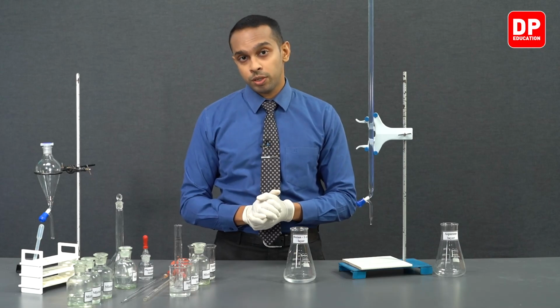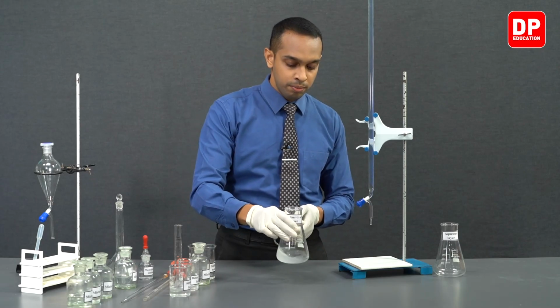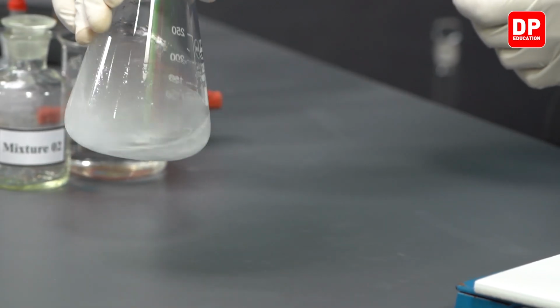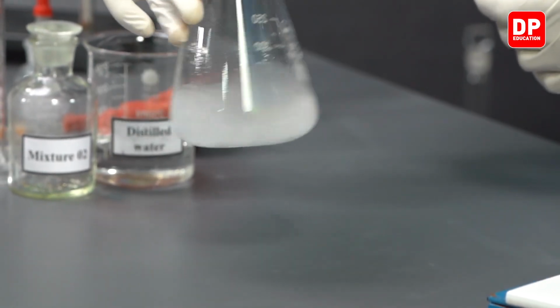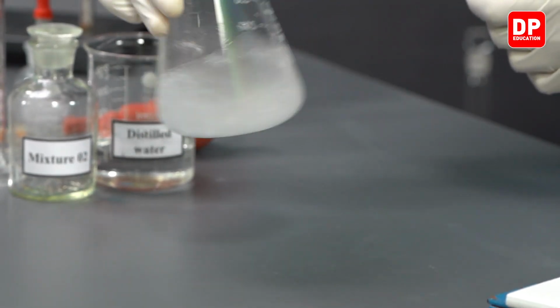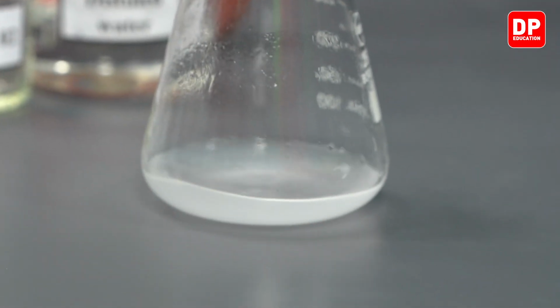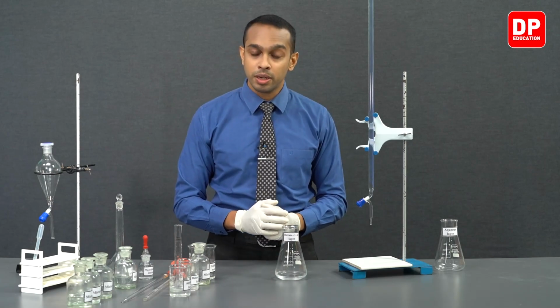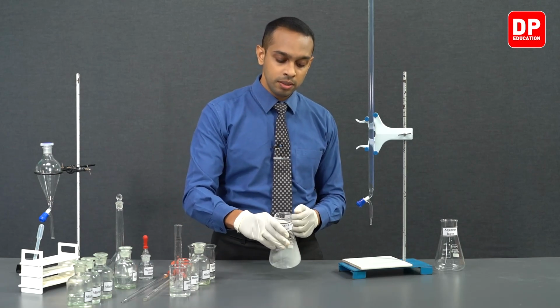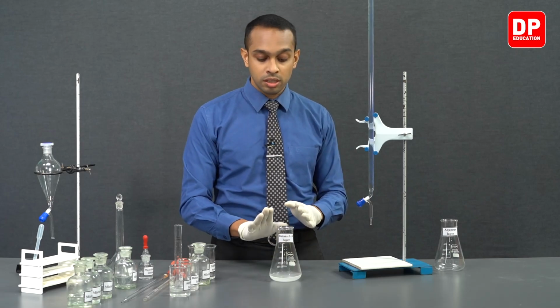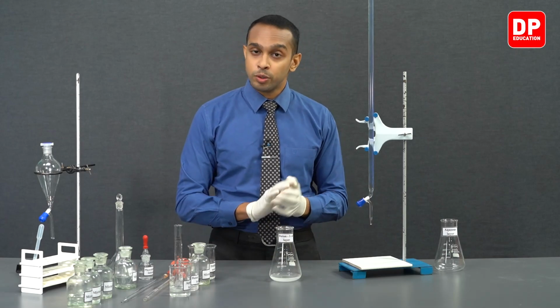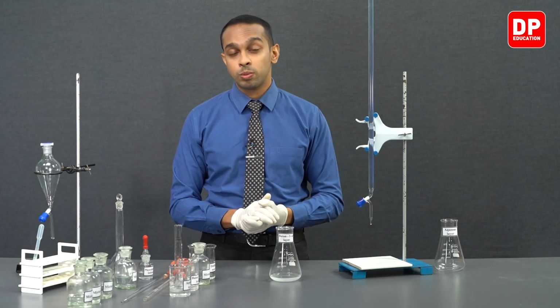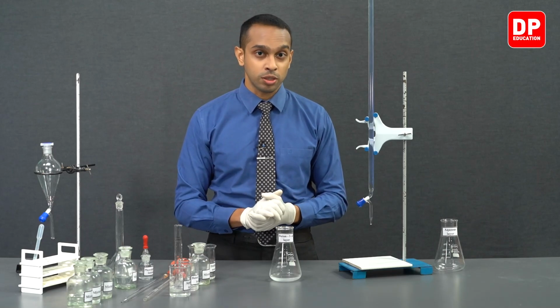After adding 3 drops of phenolphthalein, we can mix this immiscible mixture, and then we can proceed to titrate it. Now, after adding phenolphthalein and mixing it really well, we can proceed to titrate this mixture using 0.5 moles per decimeter cube concentrated sodium hydroxide solution.